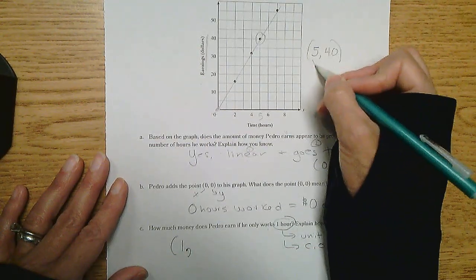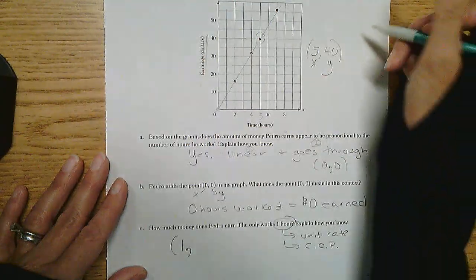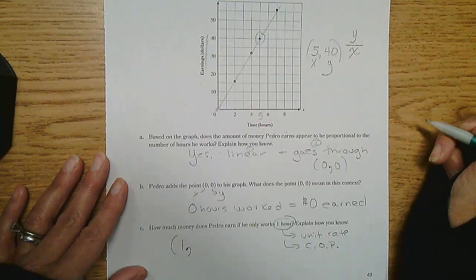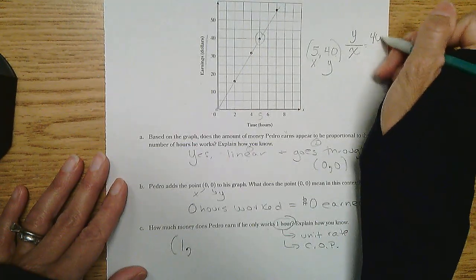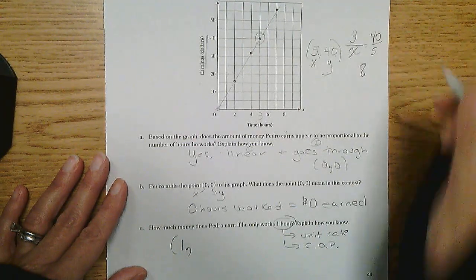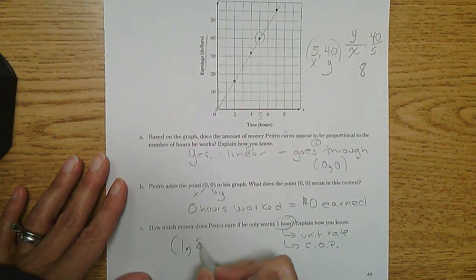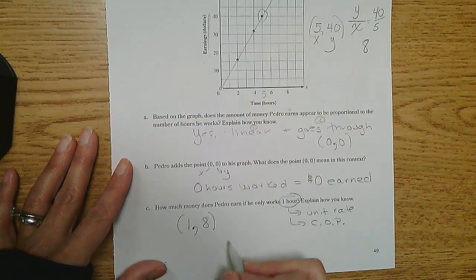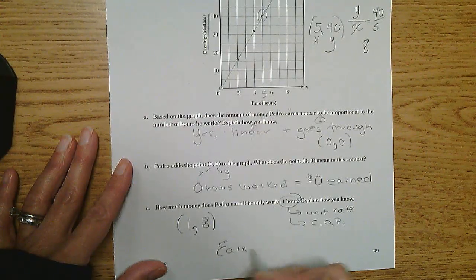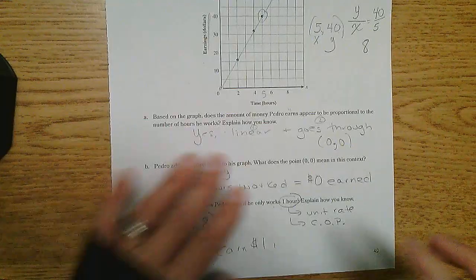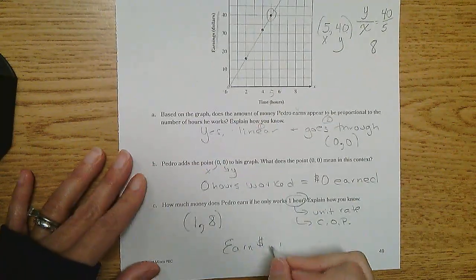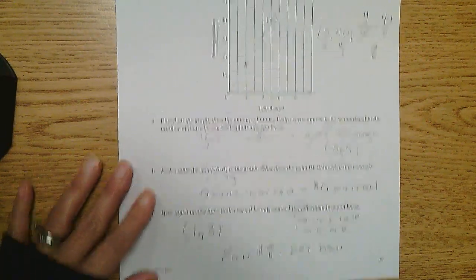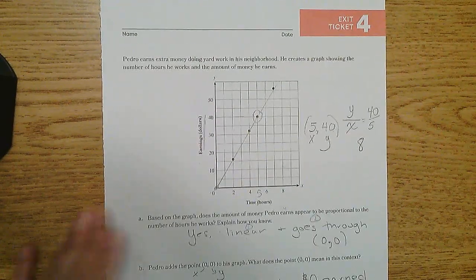My dependent variable is the y. My independent variable is the x. So we're going to be doing y divided by x, which is 40 divided by 5, which gives us 8. So that is the point 1, 8, which tells me that if he only works 1 hour, he will earn $8 per hour. That's lesson 4, proportional graphs.